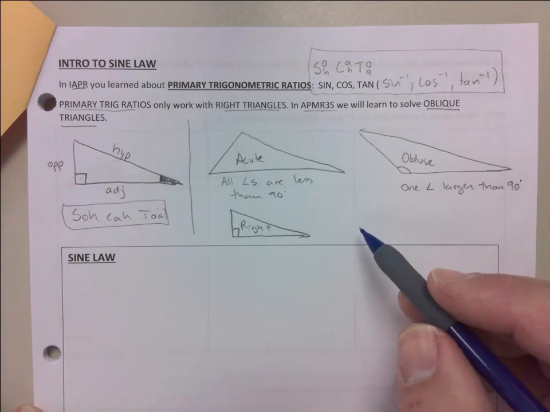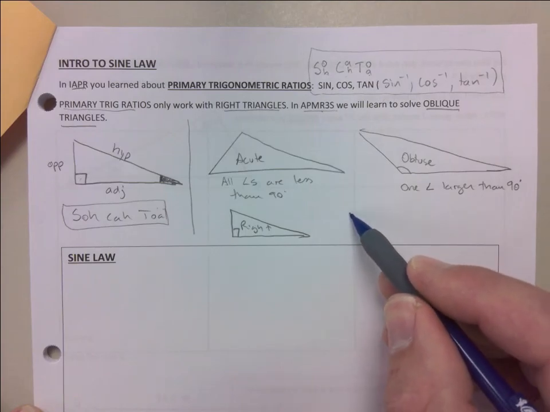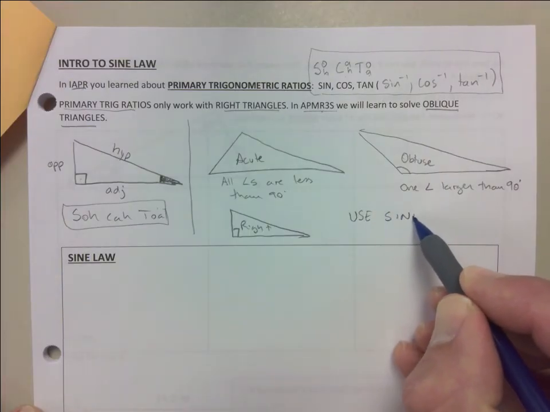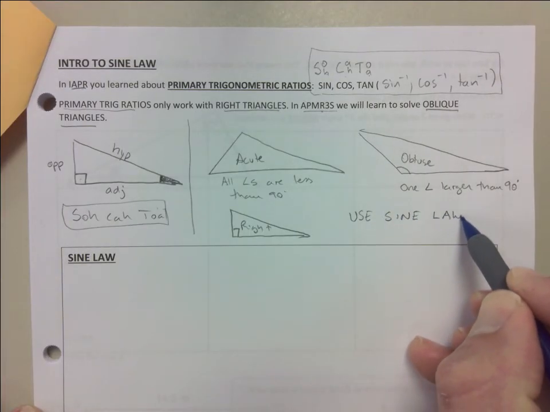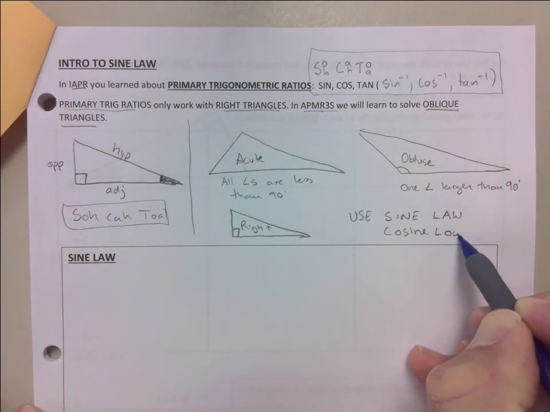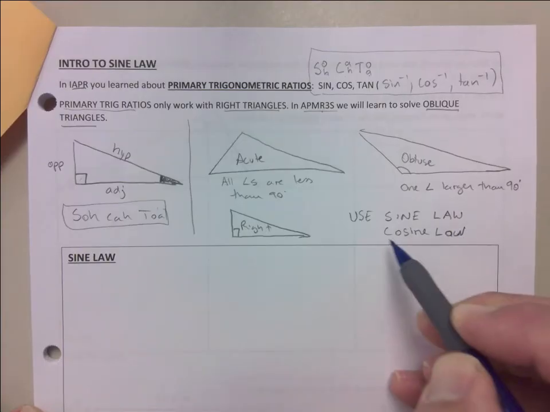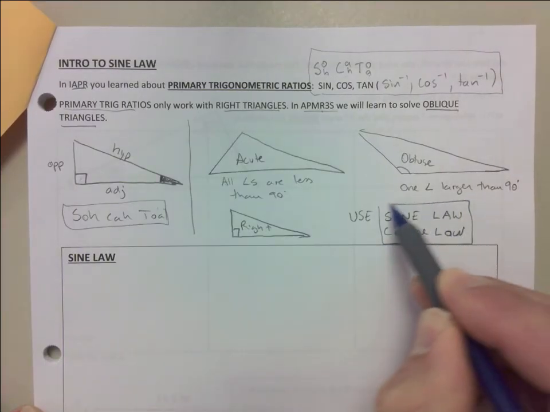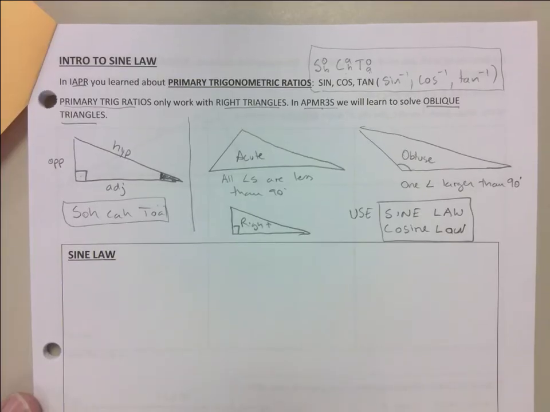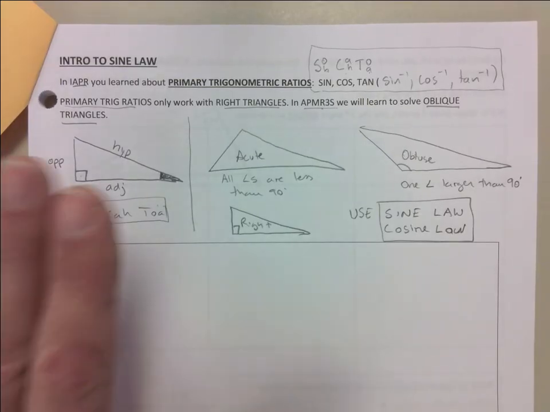You can use sine law and cosine law. These are the only two that you're going to need to solve any problem that I throw at you, okay? So this is in the past.